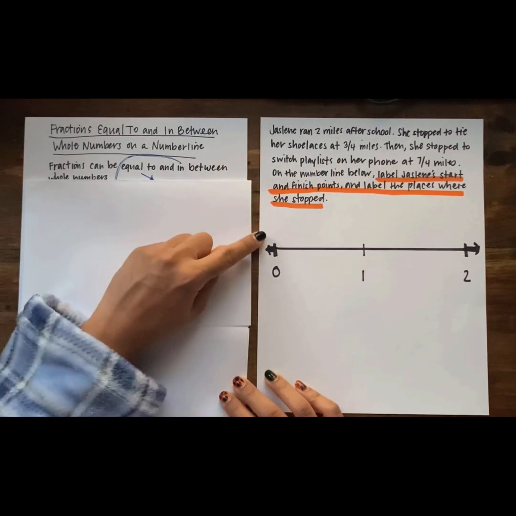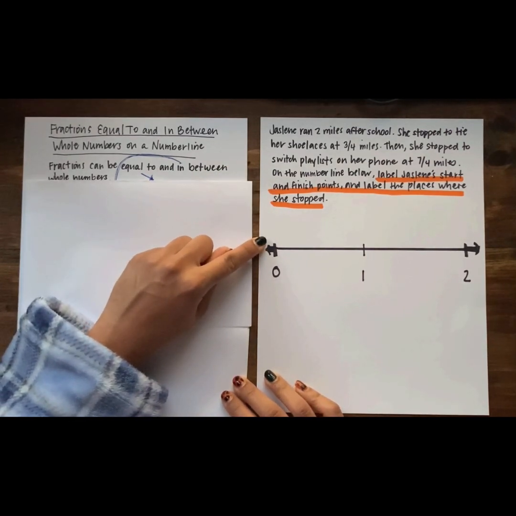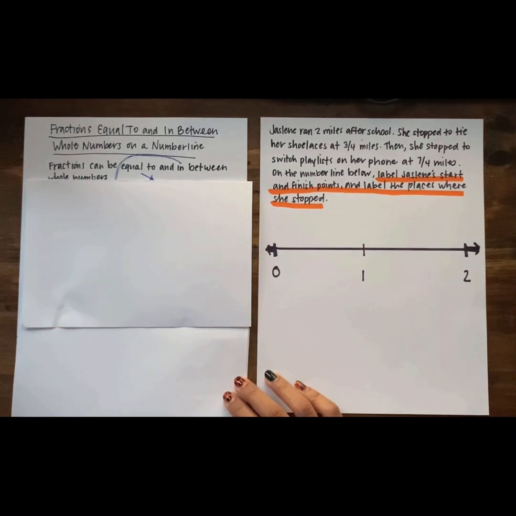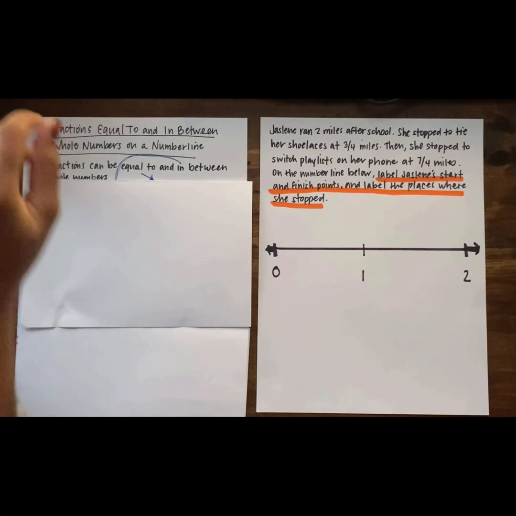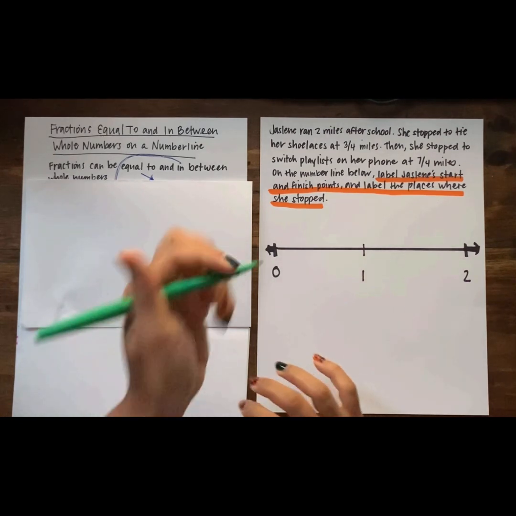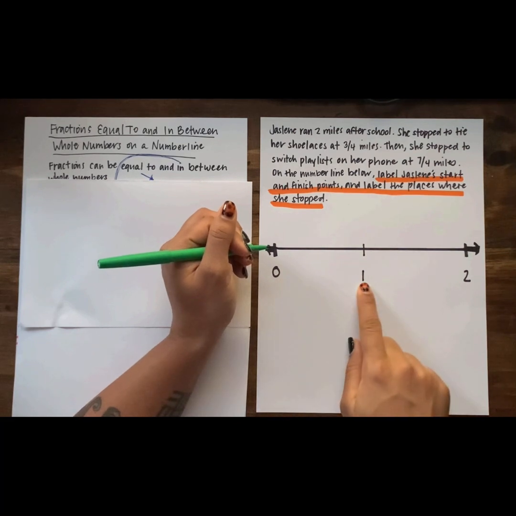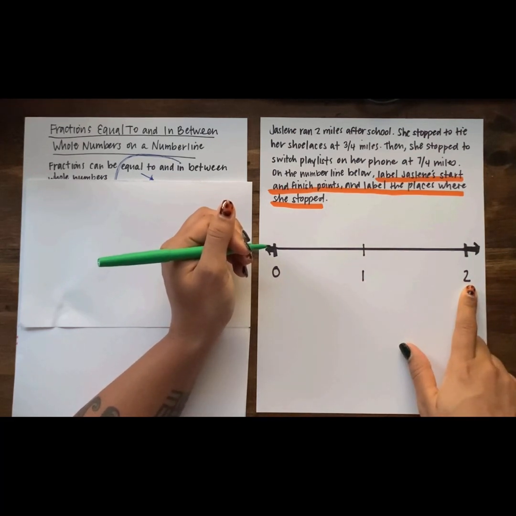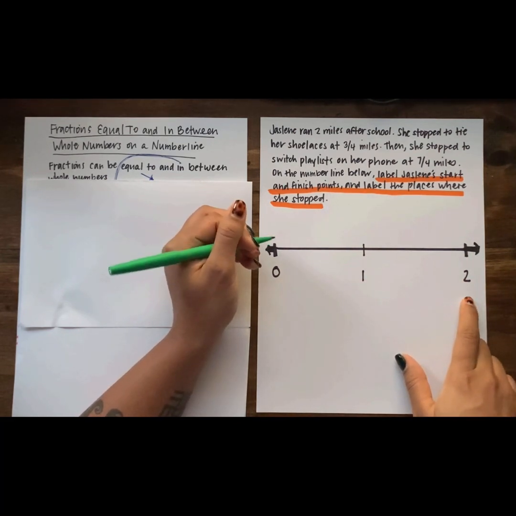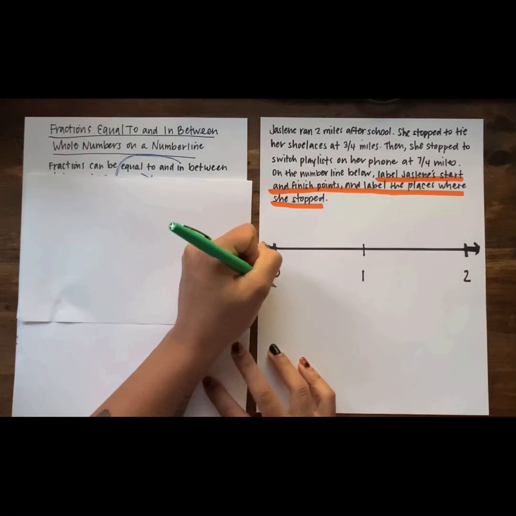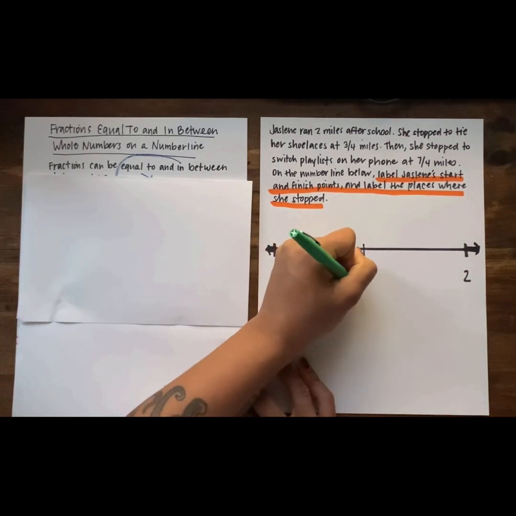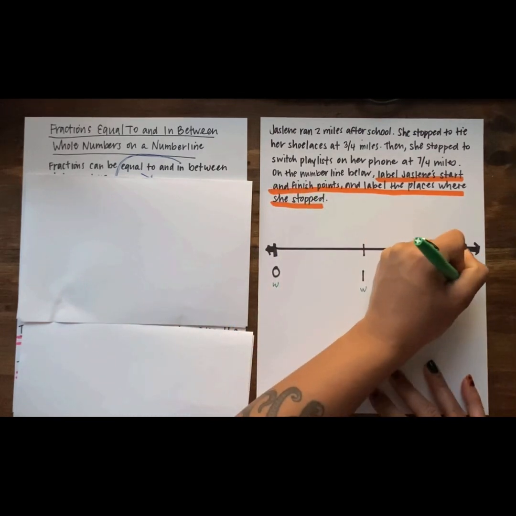How many wholes are represented on this number line, and how do you know? Say your answer out loud. That's right. There are 2 wholes represented. You know because you see 0, 1, and 2, which shows that we have 2 whole numbers. Smart mathematicians always label their wholes on the number line with a W or the word whole.